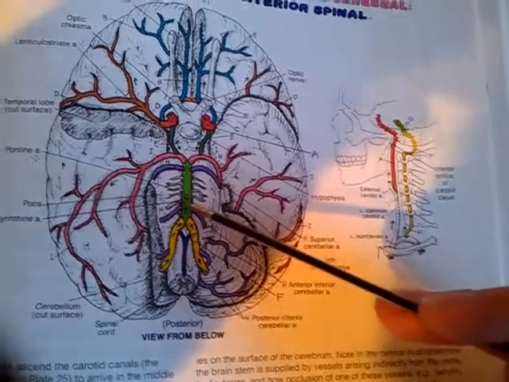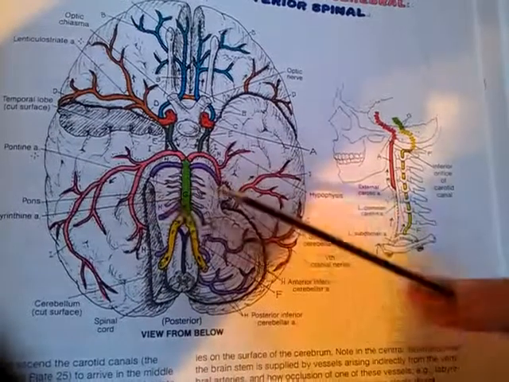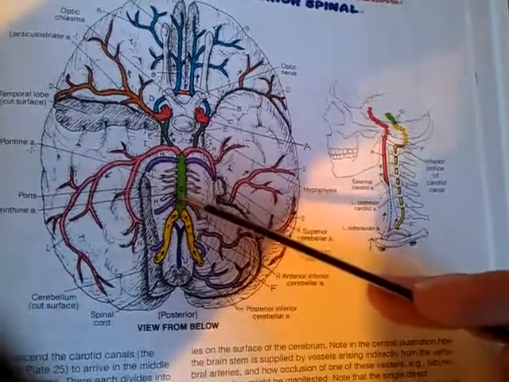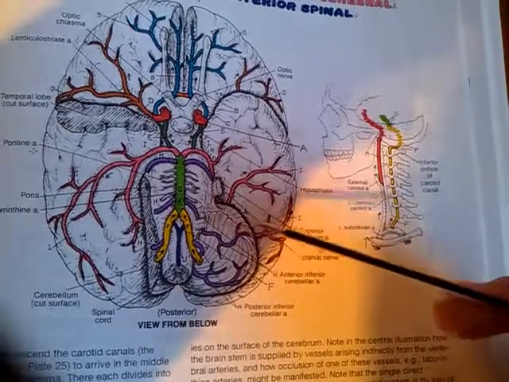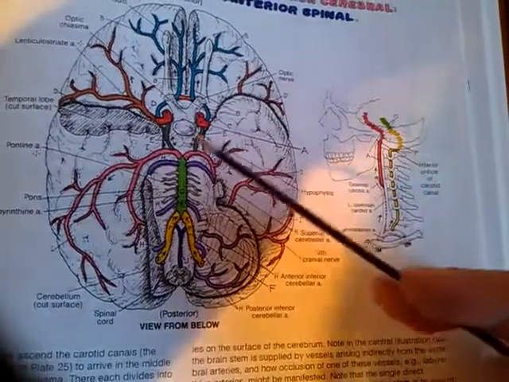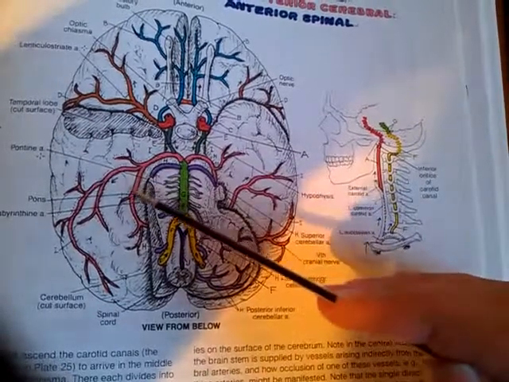And the basilar artery is placed on the inferior surface of the pons and gives branches to the pons, cerebellum, inner ear, and it divides into posterior cerebral arteries.